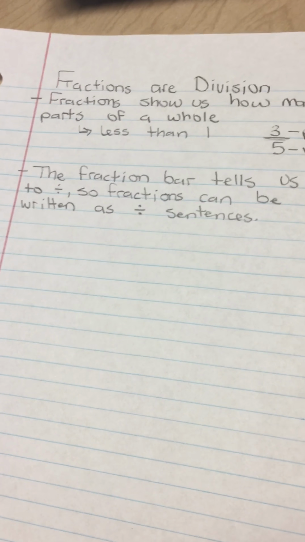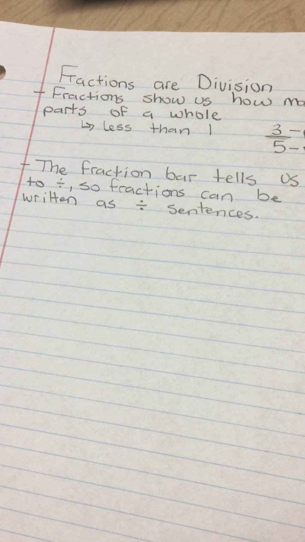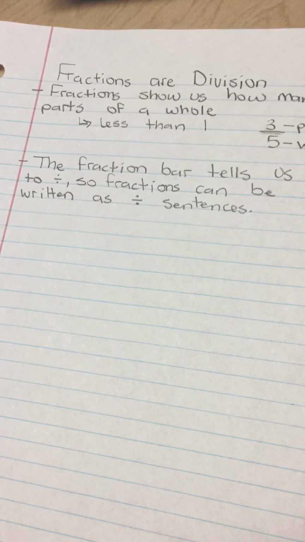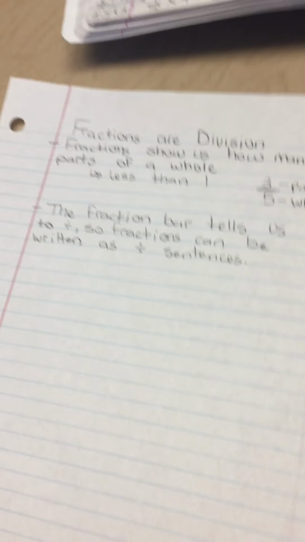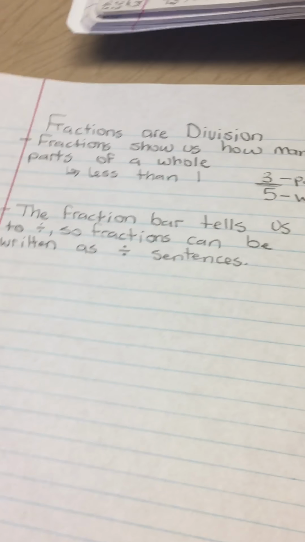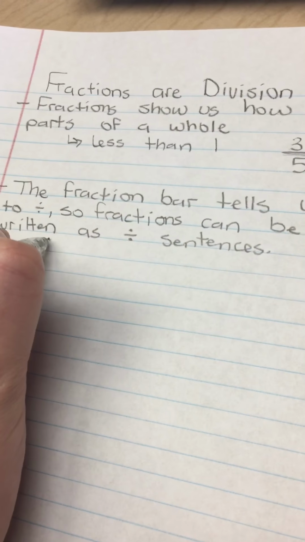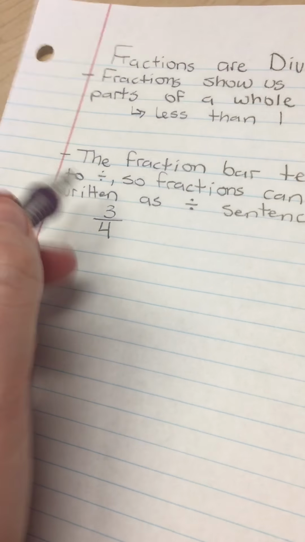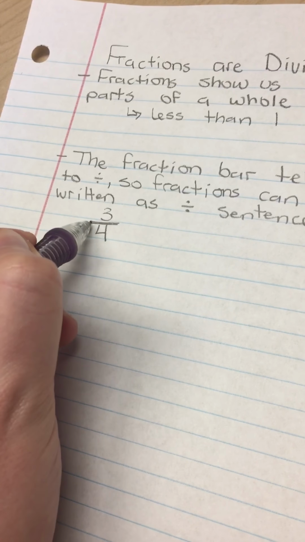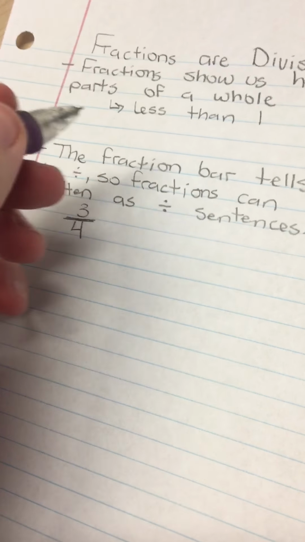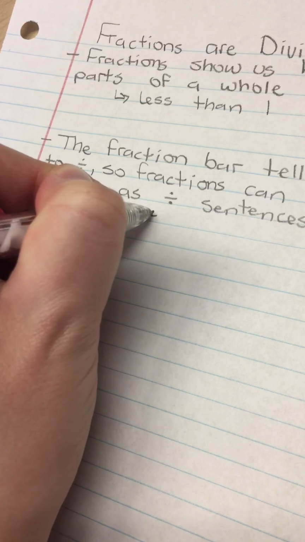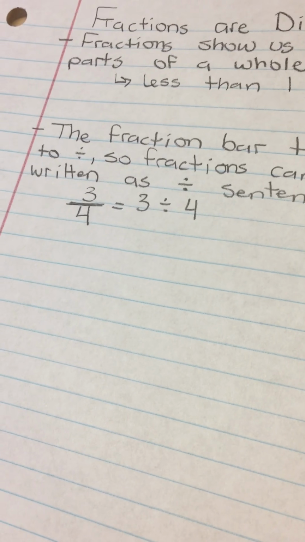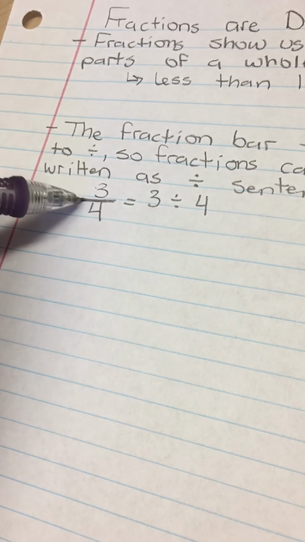I'll give you a second to write that down. Fraction bar tells us to divide, so fractions can be written as division sentences. This is something that we've not practiced before, but I think you'll catch on really quick. So if I had a fraction, 3/4, this fraction bar tells me to divide, right? Who are we dividing here? We have 3 divided by 4.